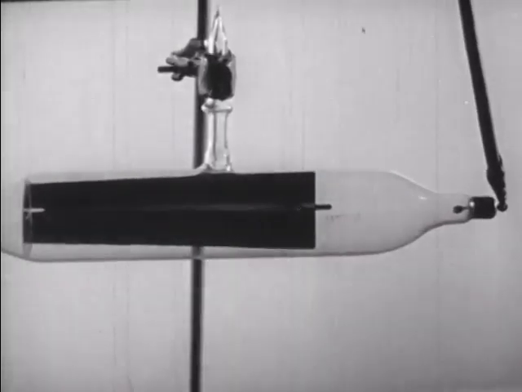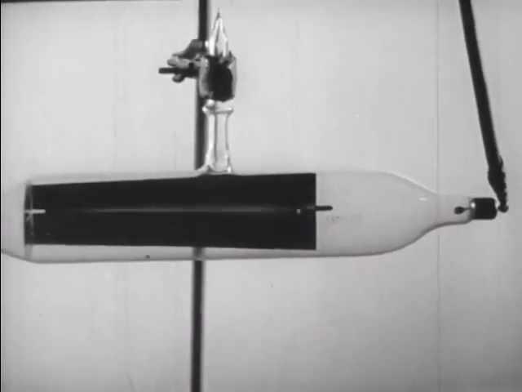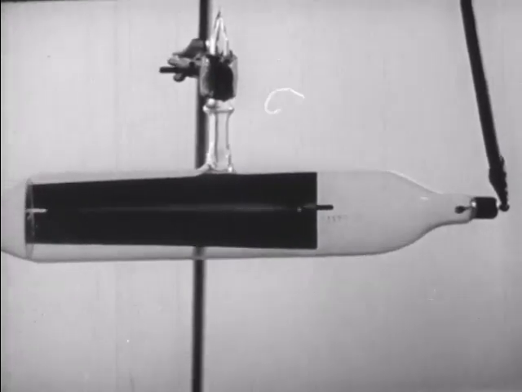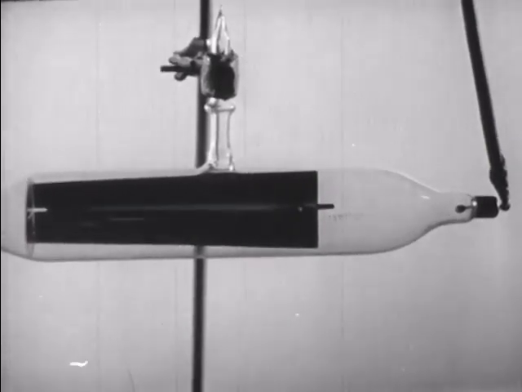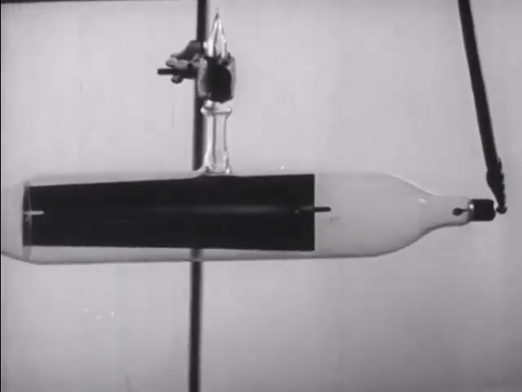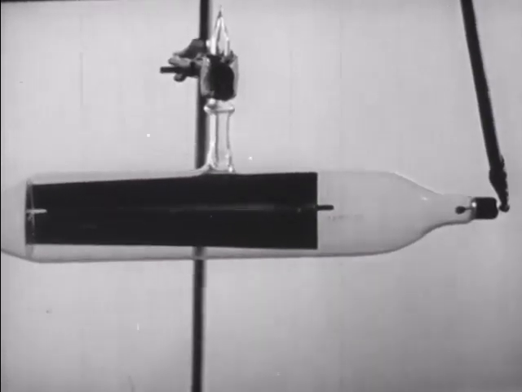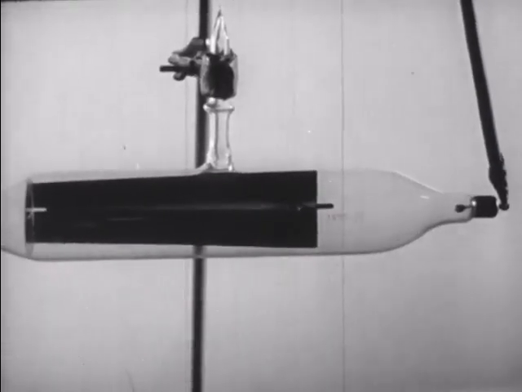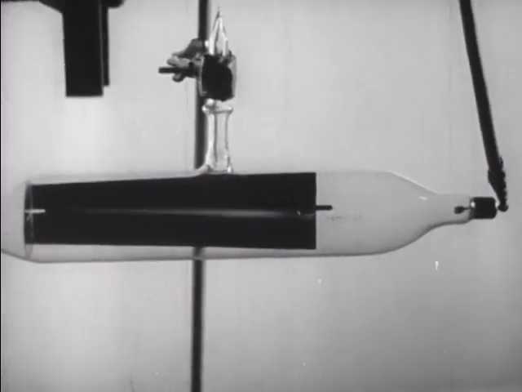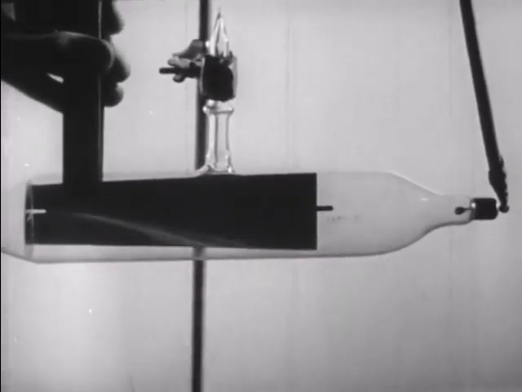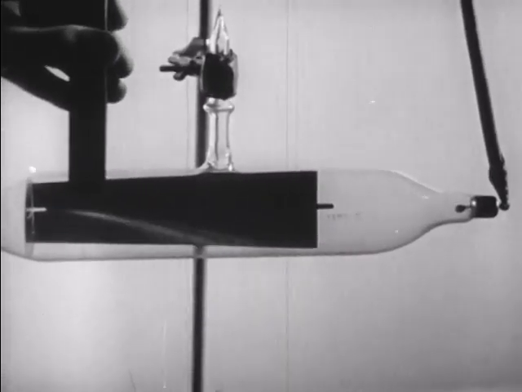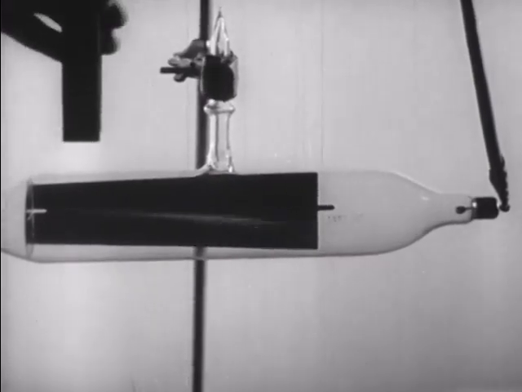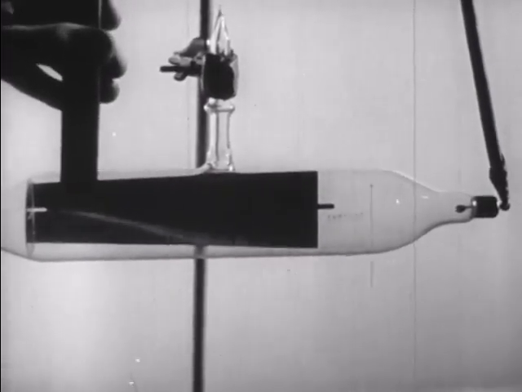To render the path of these charges visible, we have placed a screen of zinc sulfide inside the tube, eliminating all but a narrow beam of charges by means of a slit. When the charges strike the screen, their path is rendered luminous. If a magnet is brought near, the path of the charges is deflected, just as a current in a wire would be. Here we have the current, but no wire, and since the tube is highly evacuated, there are no ion carriers either.